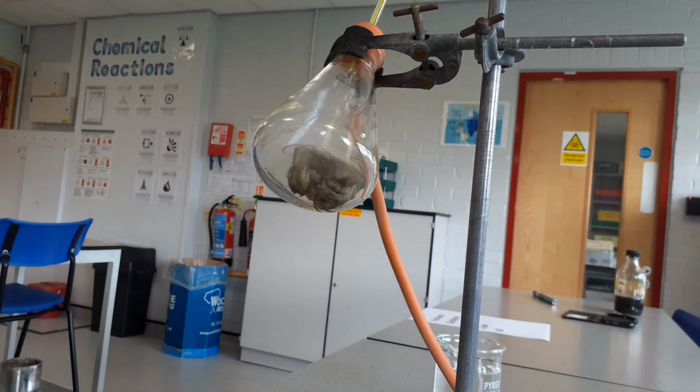Because it would be very difficult at this stage to separate all the individual hydrocarbons, we separate them into fractions. Fractions are groups of hydrocarbons with similar boiling points. Those fractions will later be separated to get the individual pure hydrocarbons. So that's our fractional distillation.